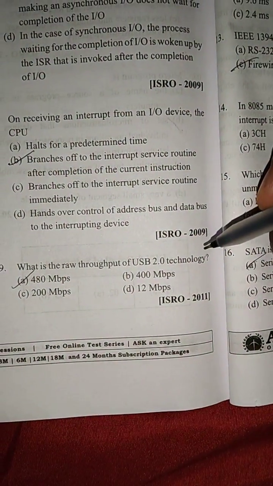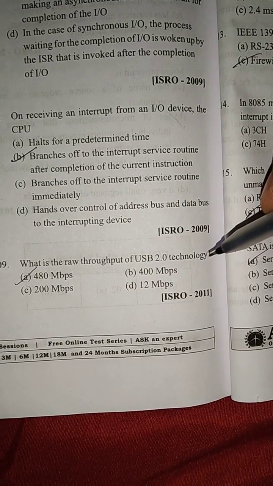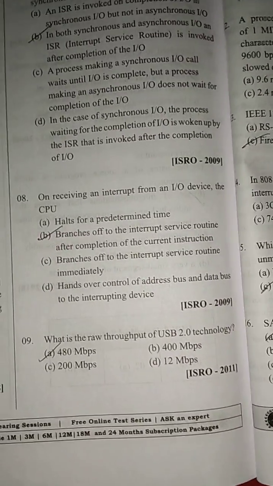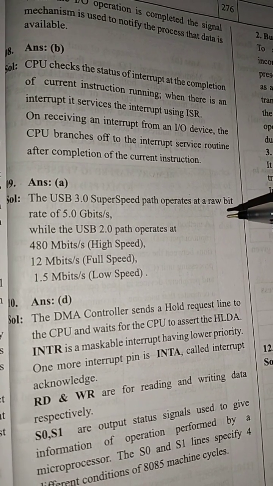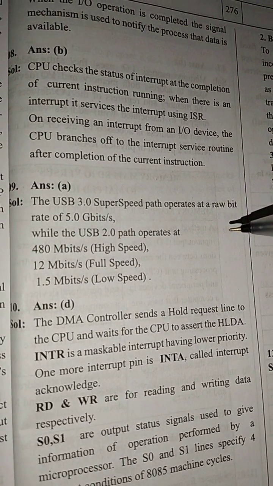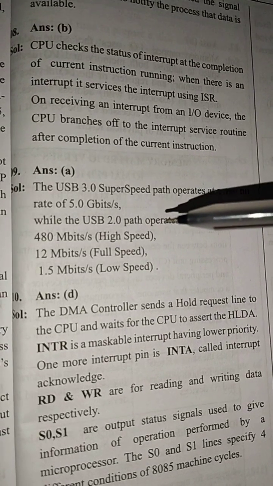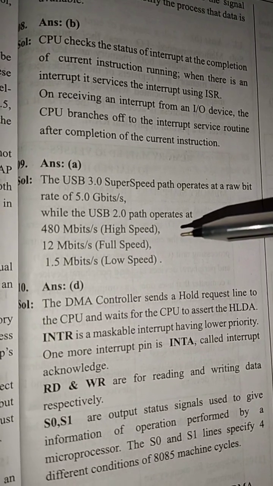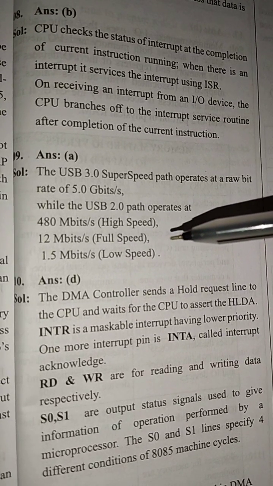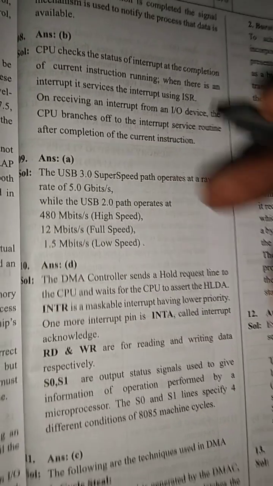What is the raw throughput of USB 2.0 technology? 480 Mbps. The USB 3.0 super speed path operates at a raw bit rate of 5 gigabits per second, while the USB 2.0 path operates at 480 Mbits high speed, 12 Mbits at full speed, 1.5 Mbits at low speed.